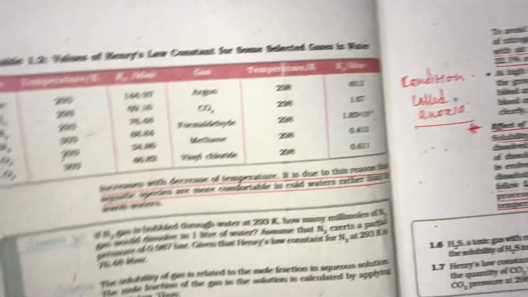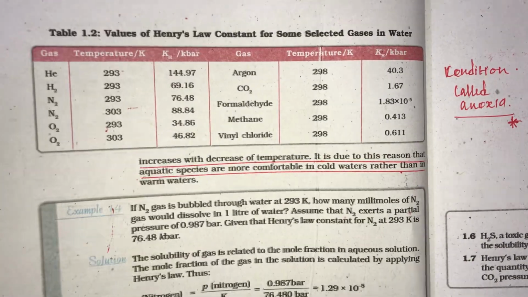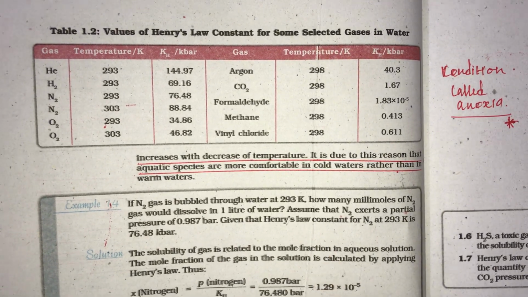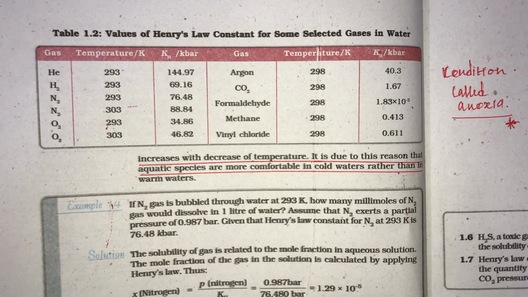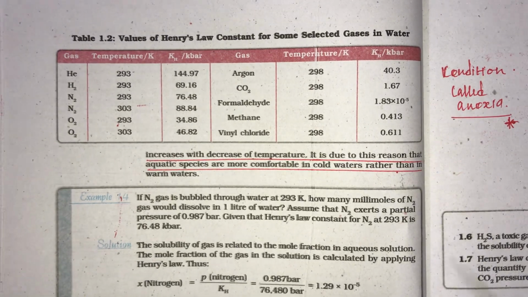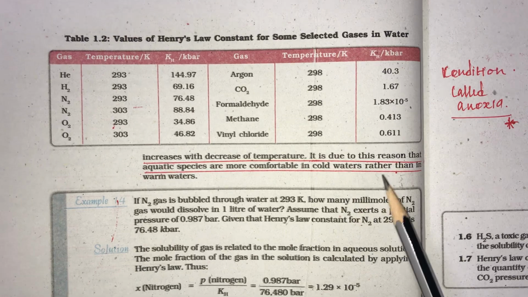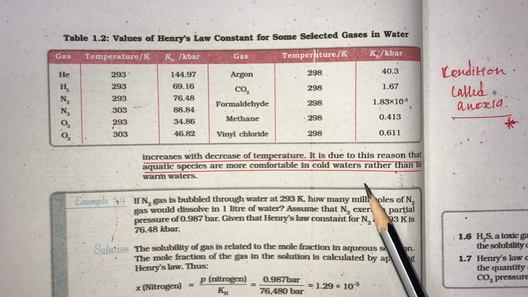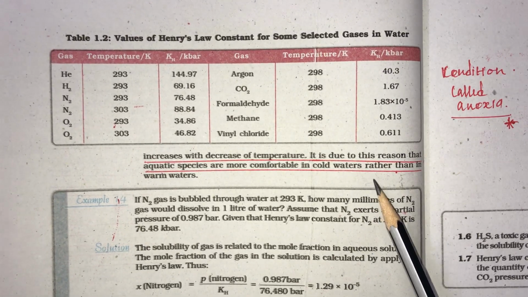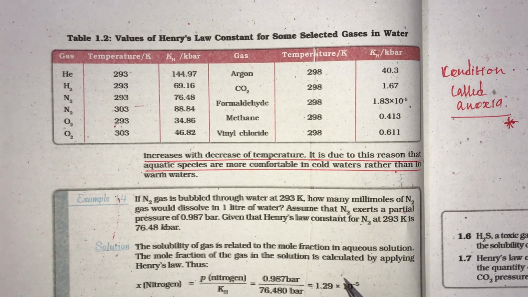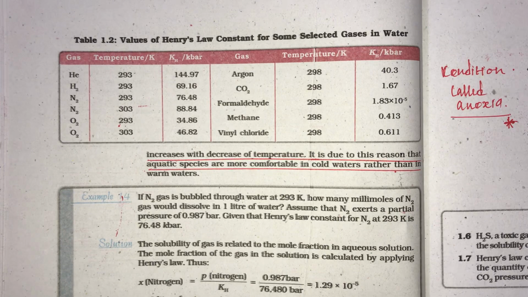On the other hand, we can say that the solubility of gases in water decreases with rise of temperature. The aquatic species are more comfortable in cold water than hot water. In cold temperature, they have more oxygen to breathe.